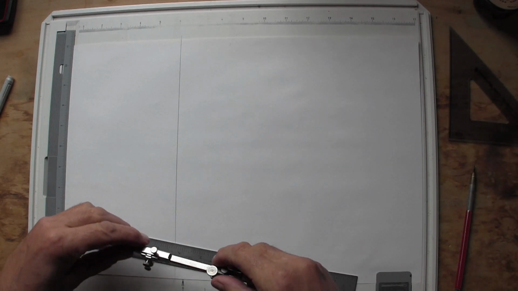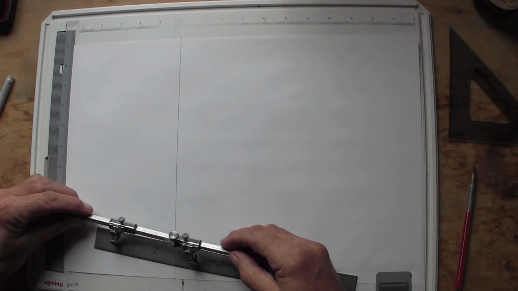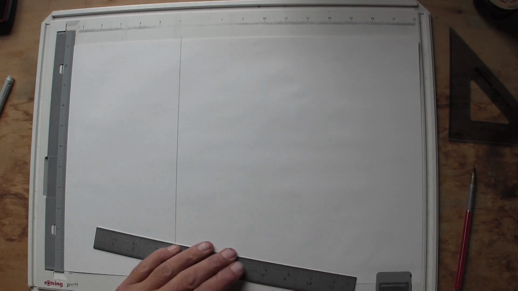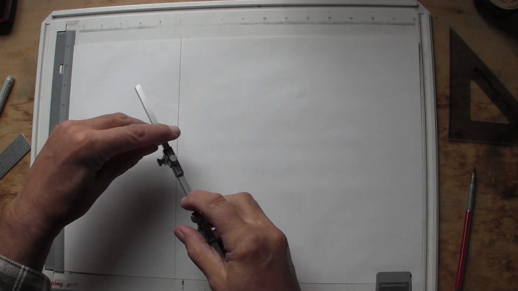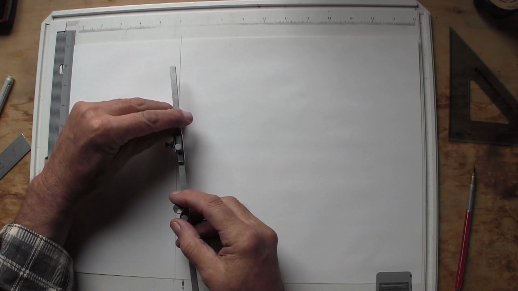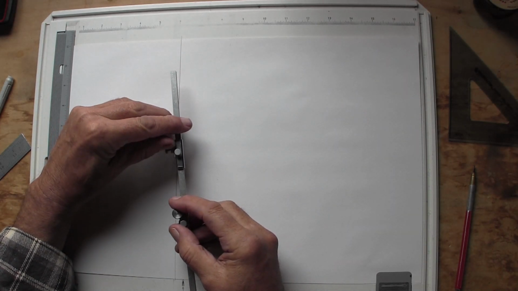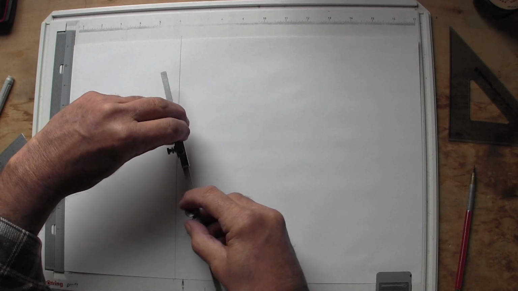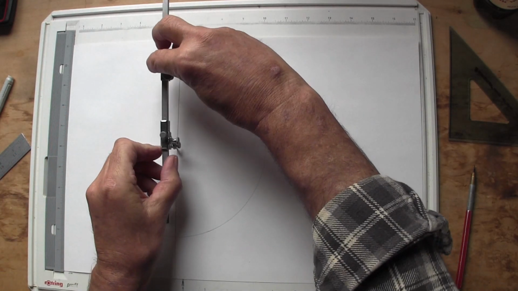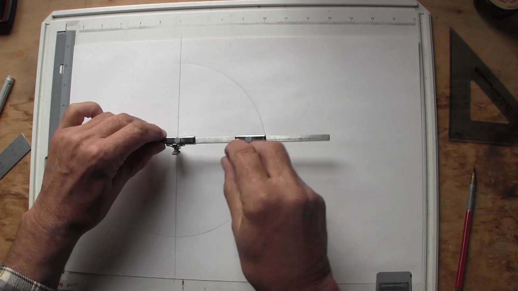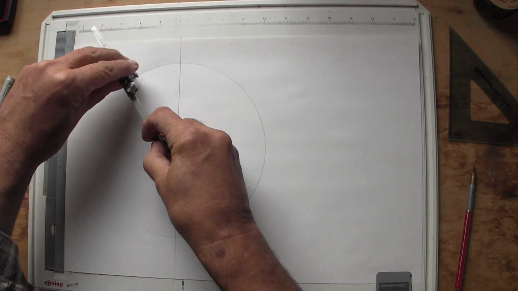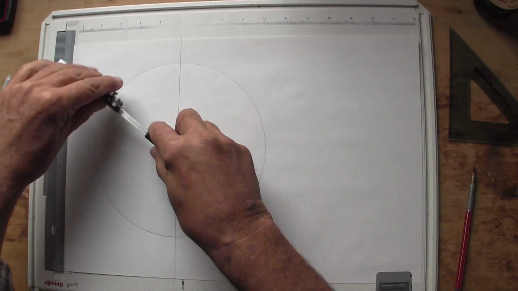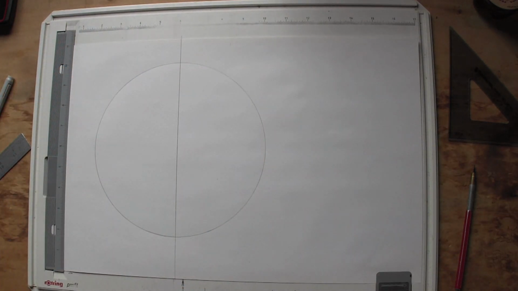I went with a 4-inch radius before, so that'll work again. I'll set it up here, 1-inch mark, and it's on 4. Okay. So we come around here, and that looks about right. Put you on the center. Okay, so there's our circle.